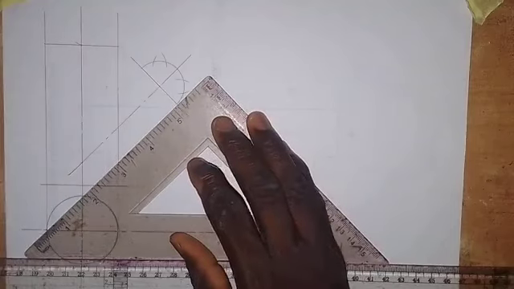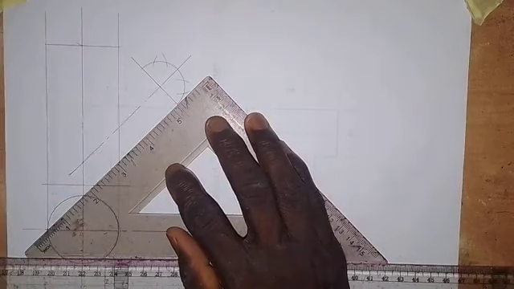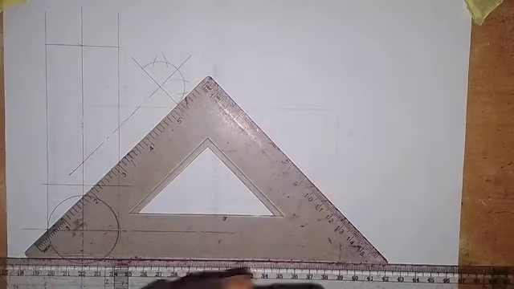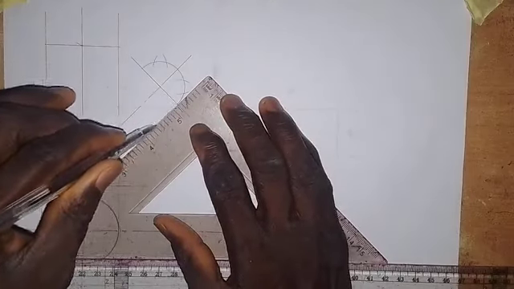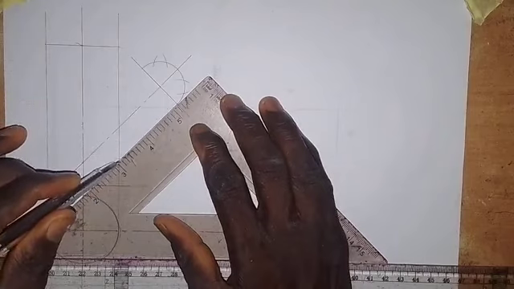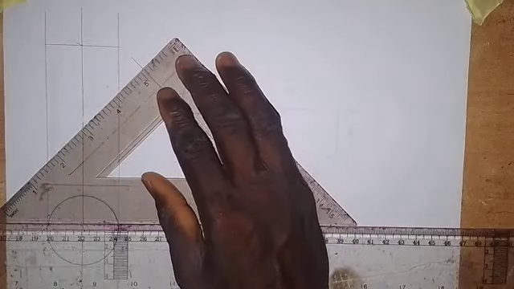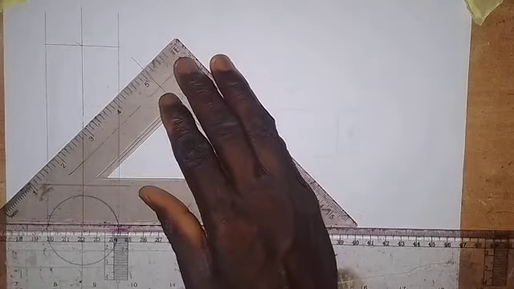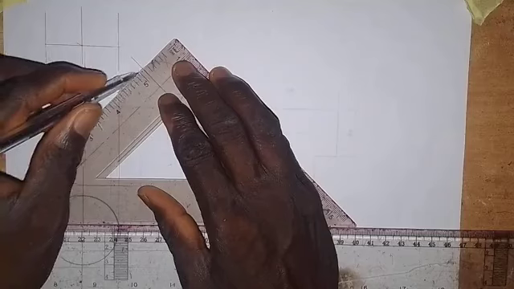So what I'm going to do now is that from this point I'm going to draw a line, but I'm going to make it a thick line at once. So draw this line from here to touch this side of the pipe. Okay, and then come to this point here, and also draw a line from this point to touch this side of the pipe. So we leave it like this.